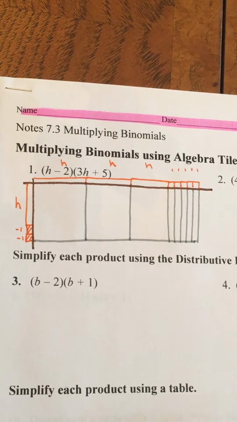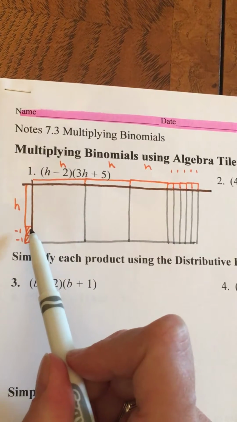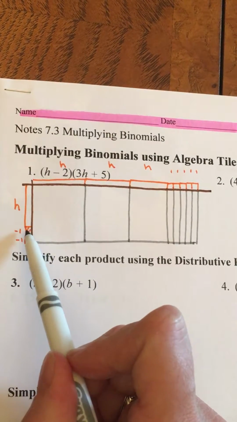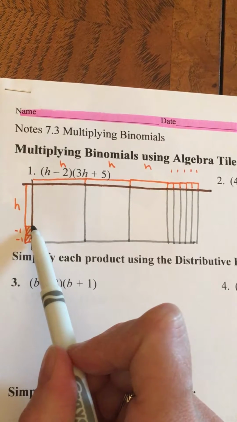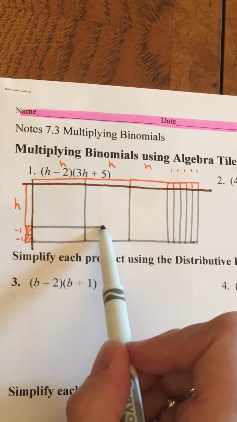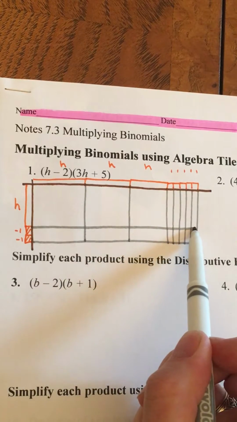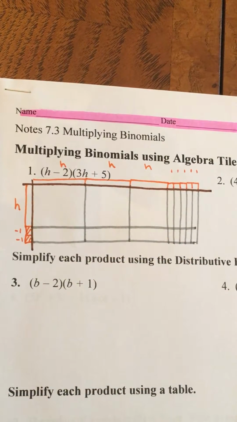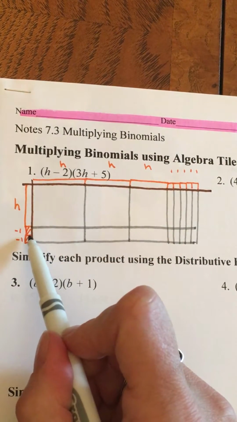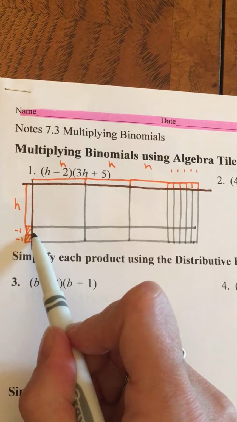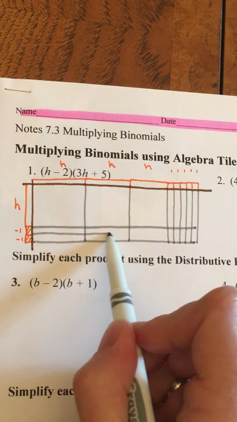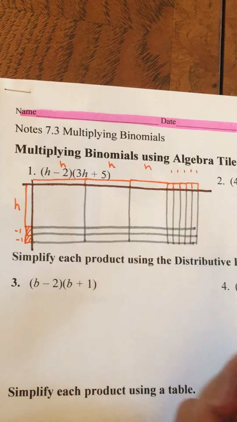Now let's go across the bottom, the left of my framework. Here's the beginning and end of a tile. So let's draw a line all the way across. And here's another beginning and end of a baby box tile all the way across.